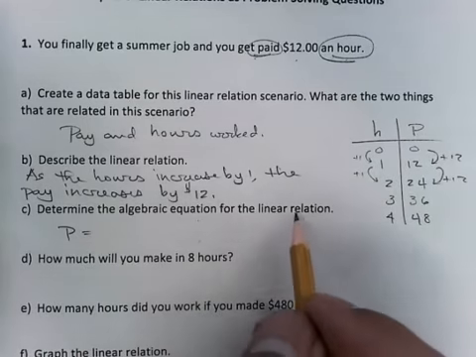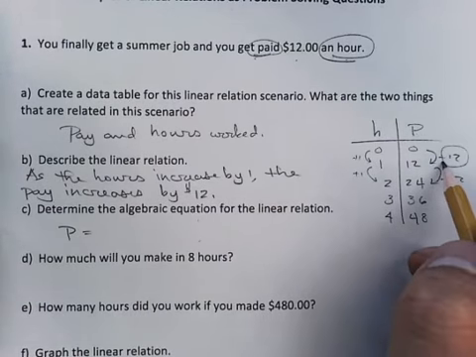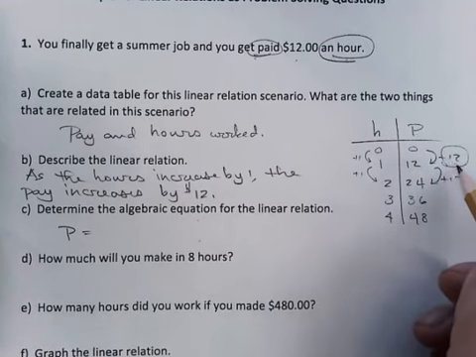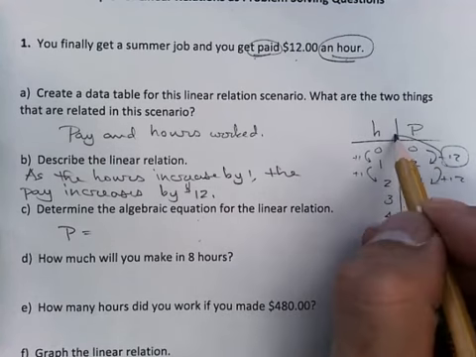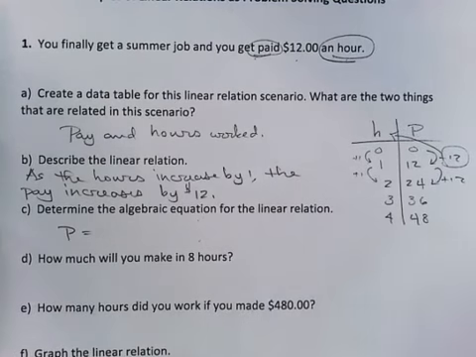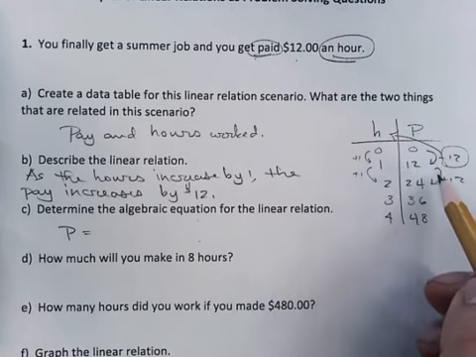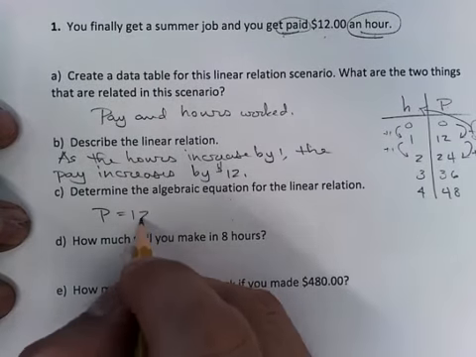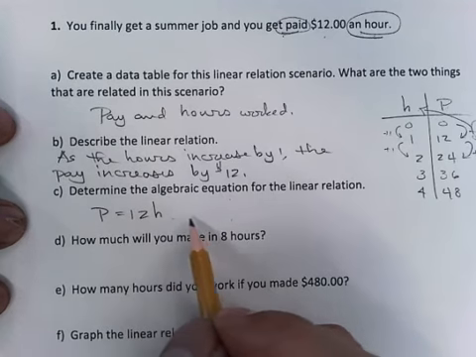Whatever this constant changes, this increase or decrease, later on I might give you an example of a decrease, that is immediately going to multiply this independent variable. The pay is the dependent variable. So this is going to be 12 times h, and plus or minus an adjuster if we need it.